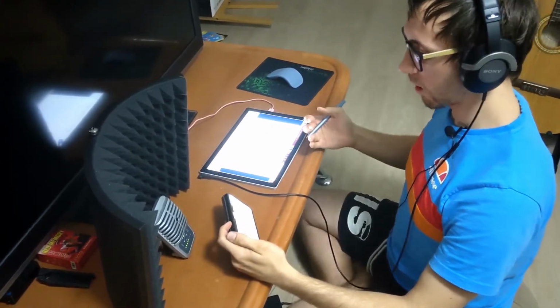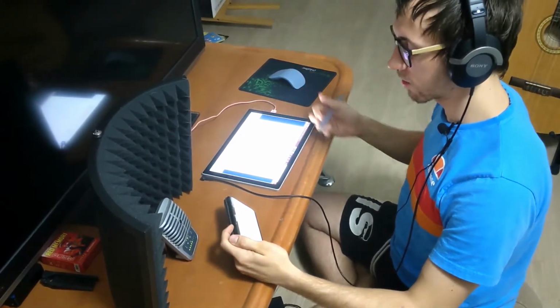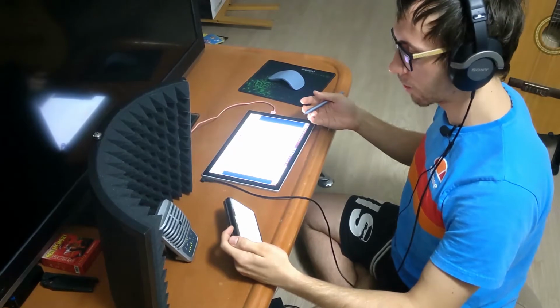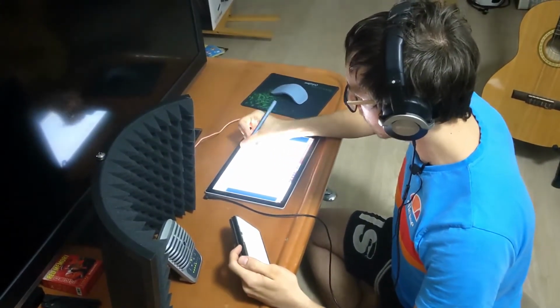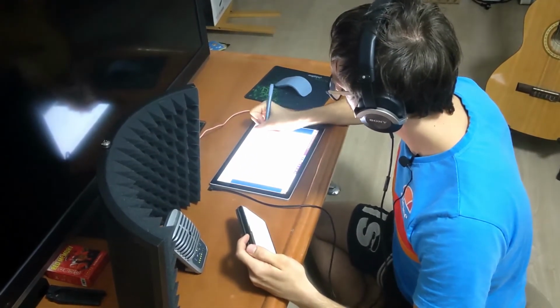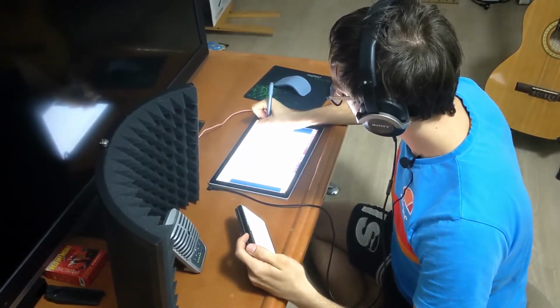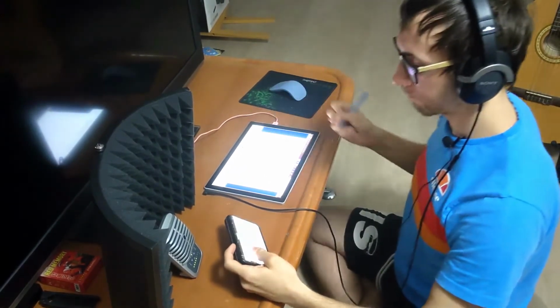Composers used to write words like slow, moderate, or quick above the time signature to give a basic idea of what tempo it should be played at. Now, tempo is almost always measured in beats per minute. This is abbreviated as BPM.